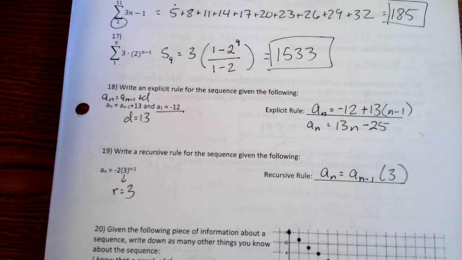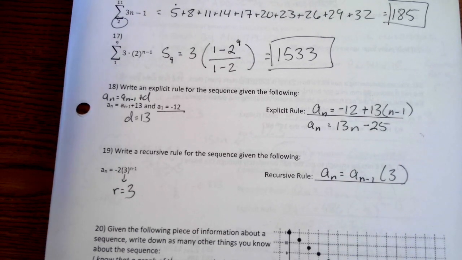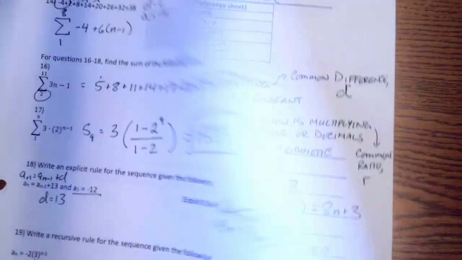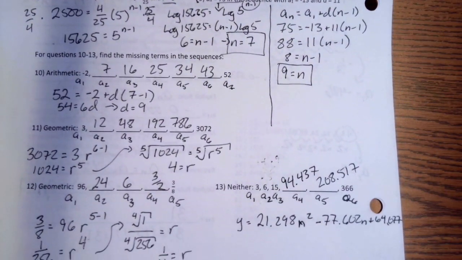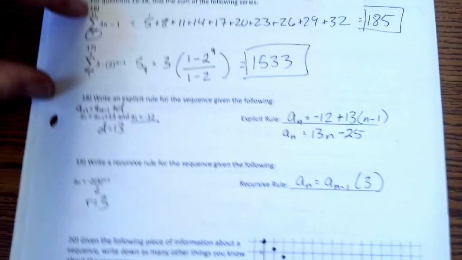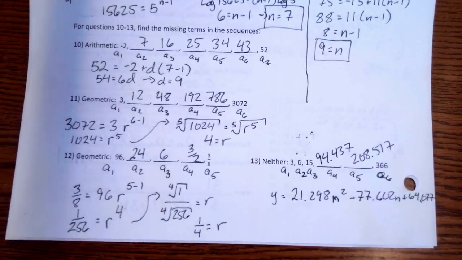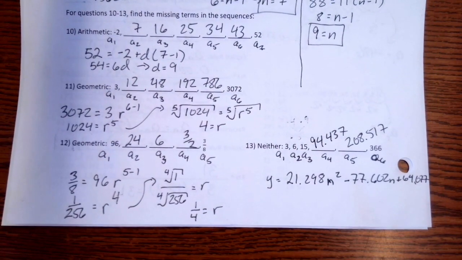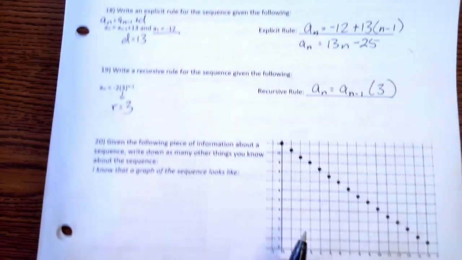You will probably have to do a quadratic regression in the test. So you might want to put that in your note card. Just the one in the neither category that we looked at. Just number 13. Yep. Other questions? Okay. Cool.